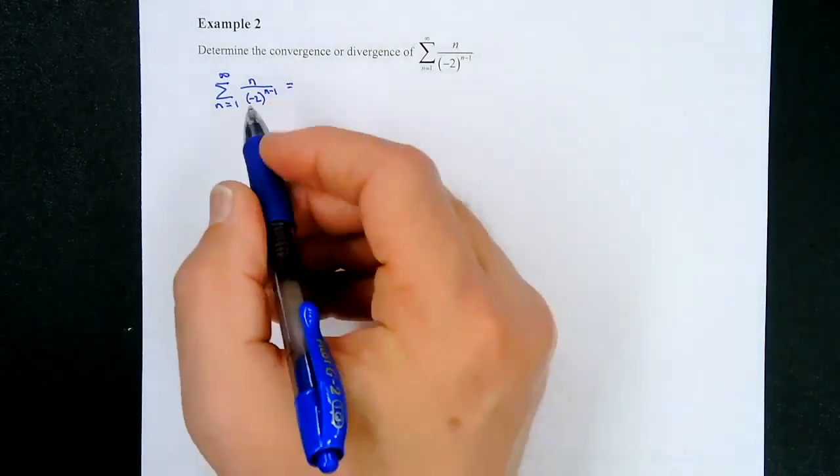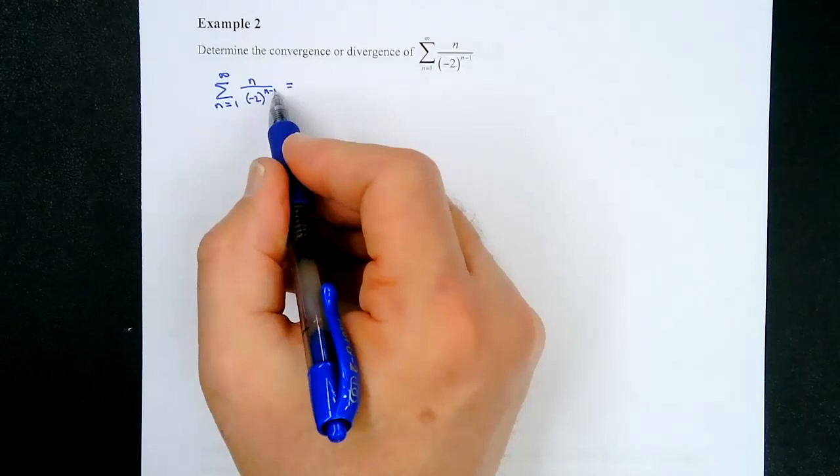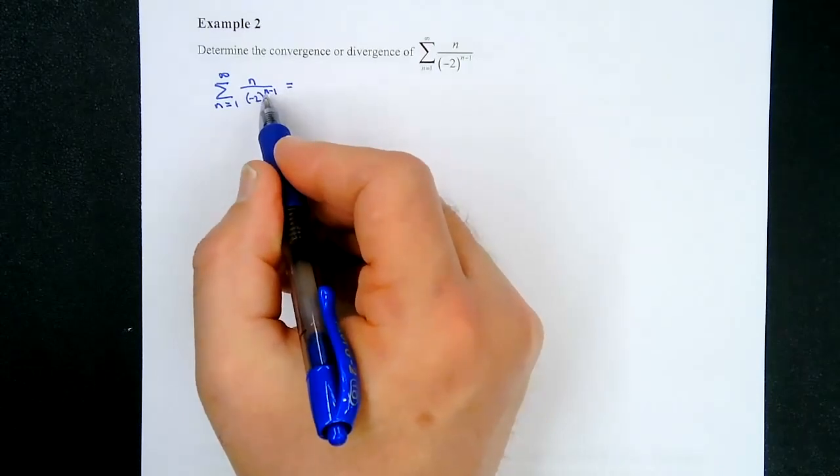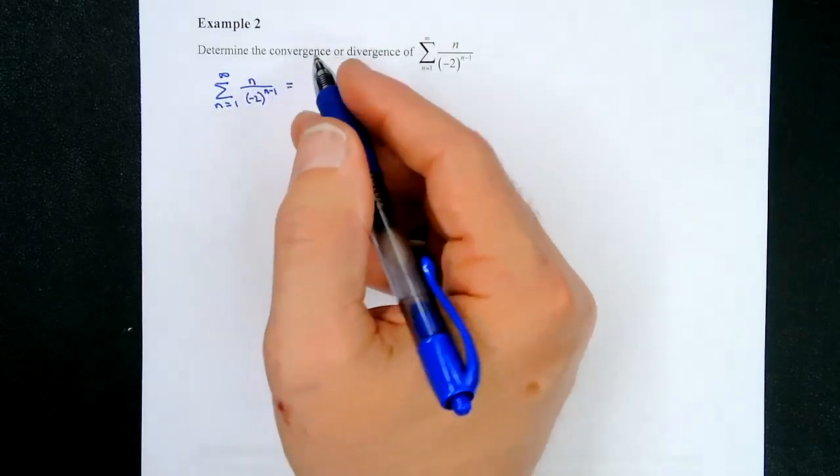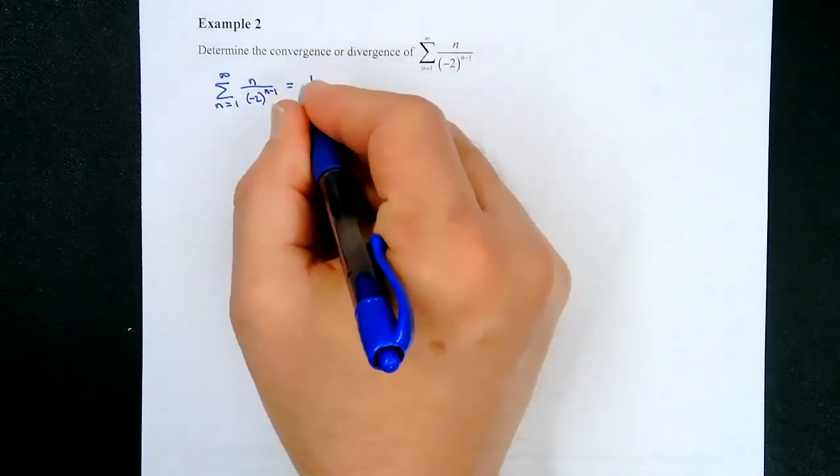Okay, so if we put 1 in here, that's going to be 1 minus 1. This is going to be 0, okay? So -2 to the 0 power would be 1. And then the numerator will also be 1. So what we have is 1/1.